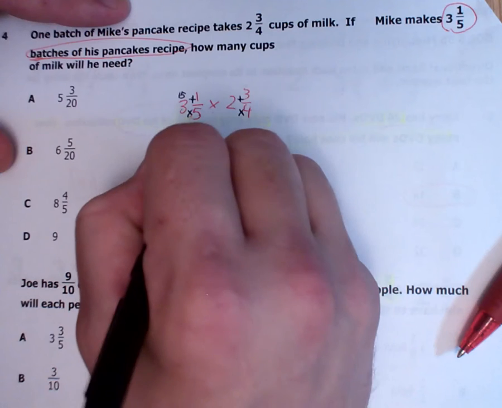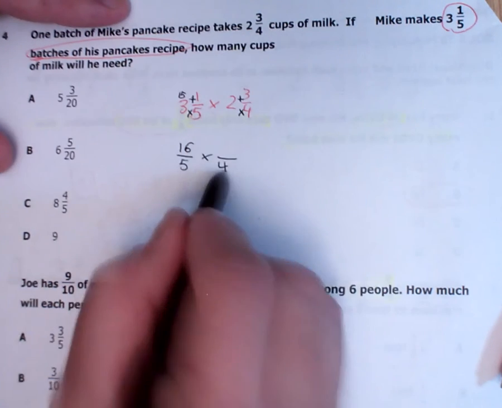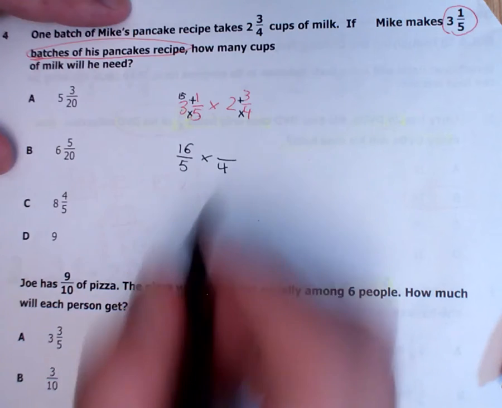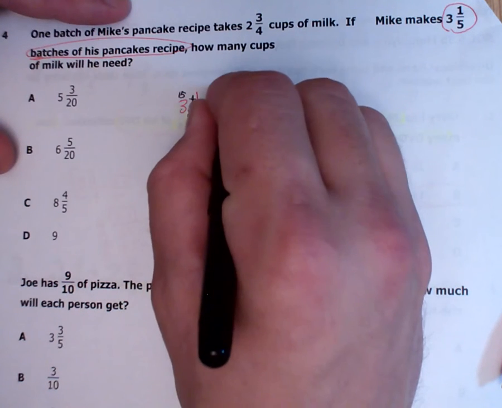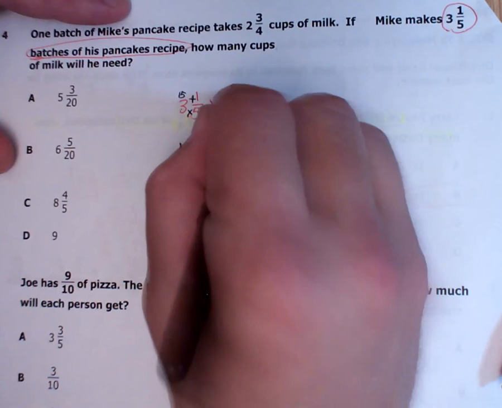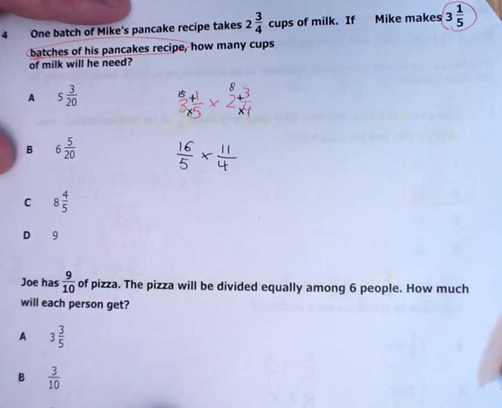Over the same denominator. Same denominators on both sides. I can go ahead and put them there, 5 and 4. It does not change. So it's 5 times 4. All right. 4 times 2 is 8. 8 plus 3 is 11. So we have 16 over 5 times 11 over 4.